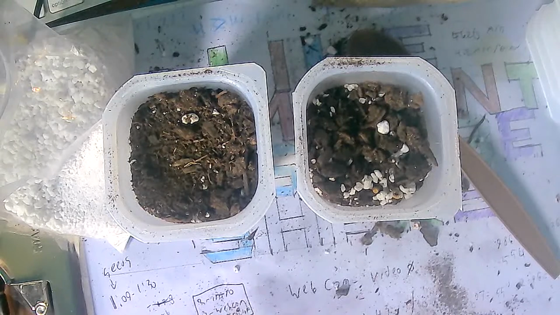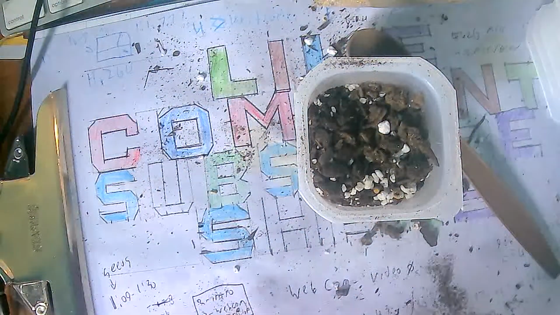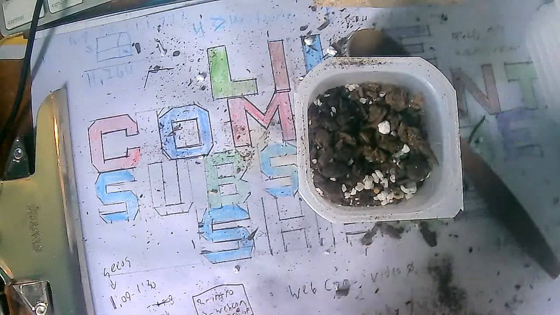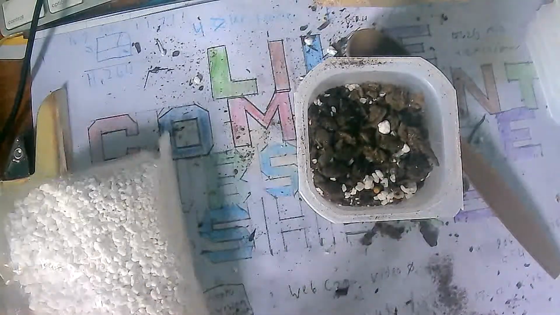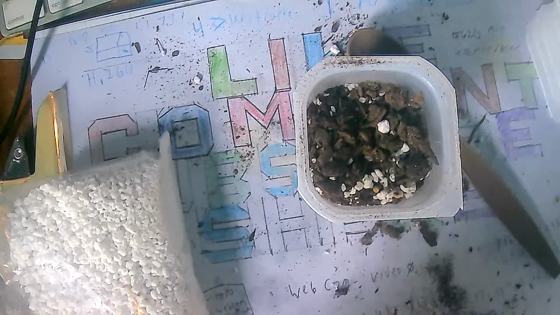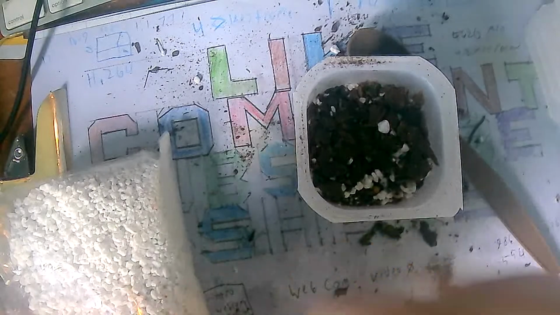Okay, so it's been about an hour and a half, and I made a complete mess on my desk. So let me see if I can. Okay, so I can close the bag of perlite. Close this bag of vermiculite.